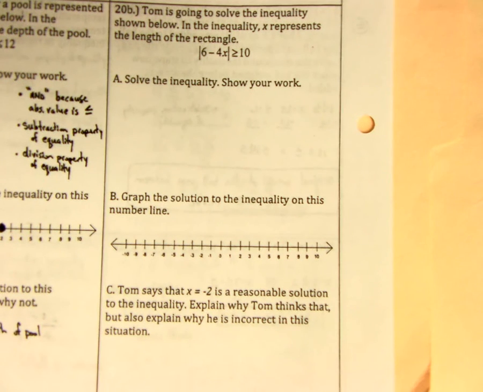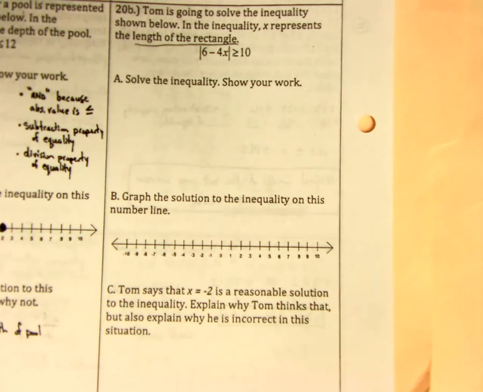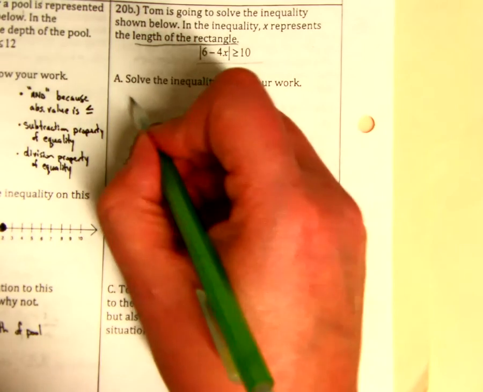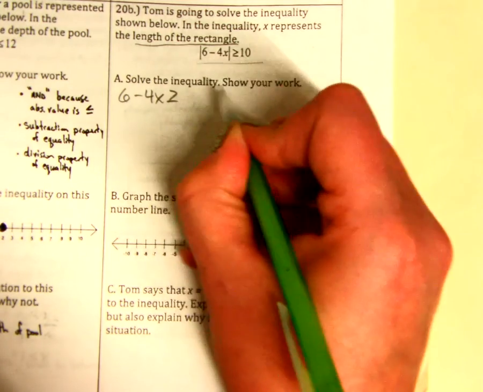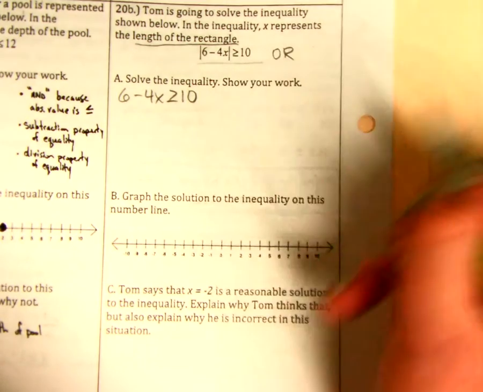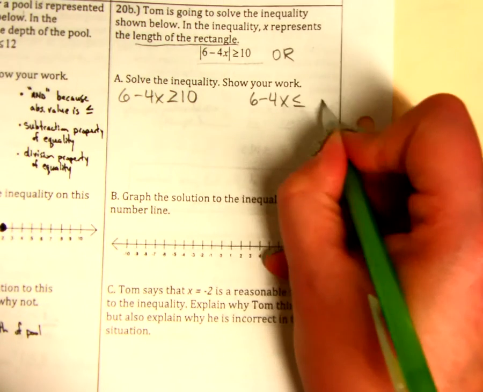Tom is going to solve this inequality below, and the inequality x represents the length of the rectangle. So pretty awesome. We don't have to set anything up. It's already done for us. So we just need to solve this. So let's do that. 6 minus 4x is greater than or equal to 10, or 6 minus 4x is less than or equal to negative 10.